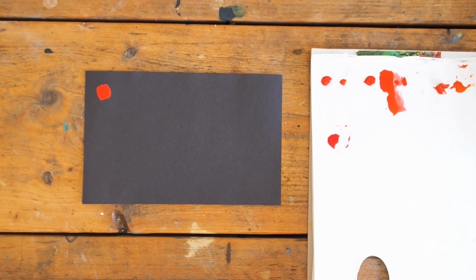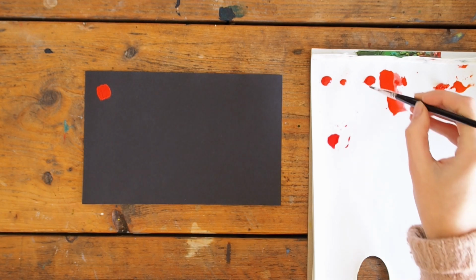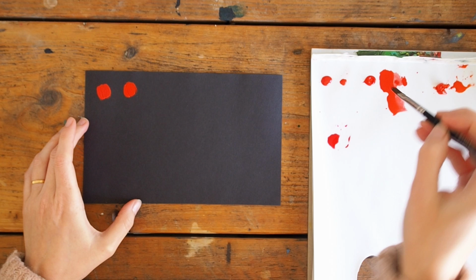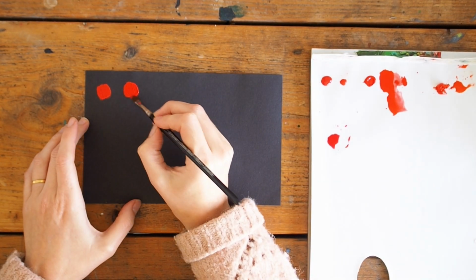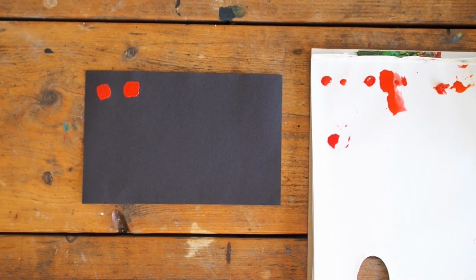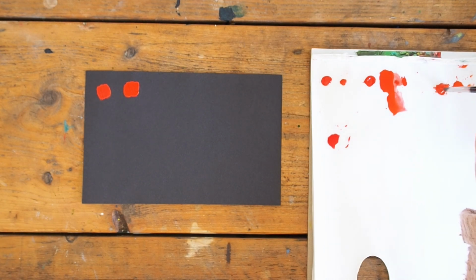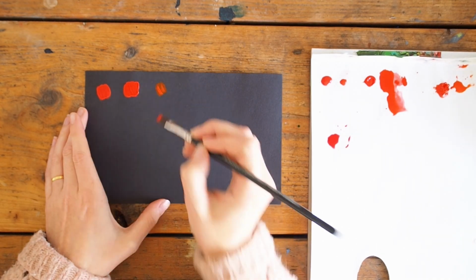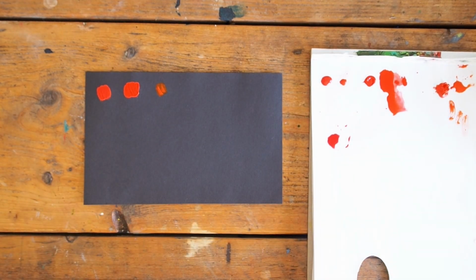So that was the Winsor & Newton gouache. Let's try the acrylic gouache. Again, going on really nice and opaque and kind of standing out nicely on the black. And then we've got just the regular acrylic. So that is way less opaque.